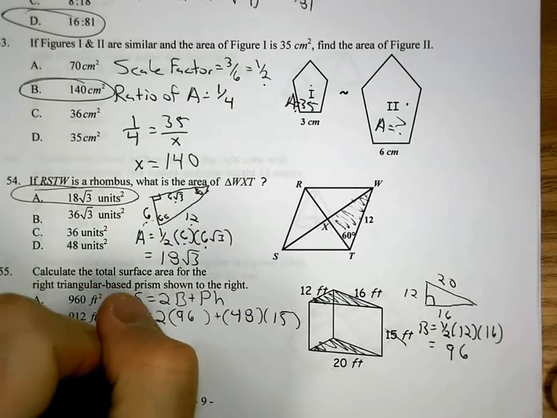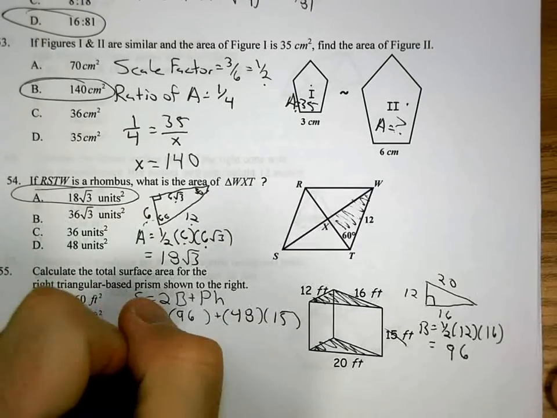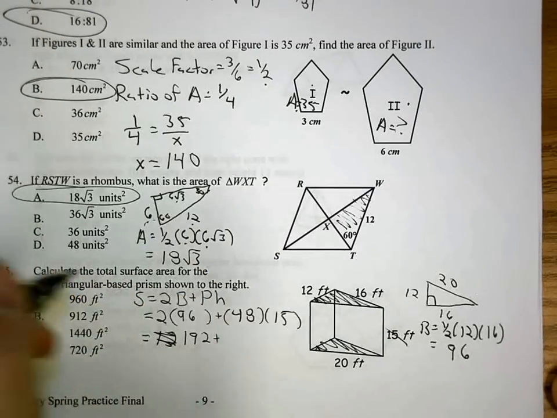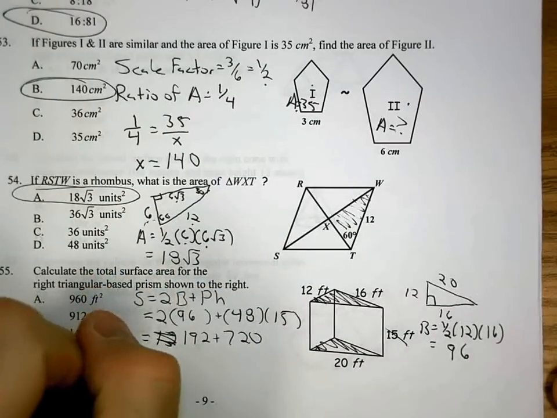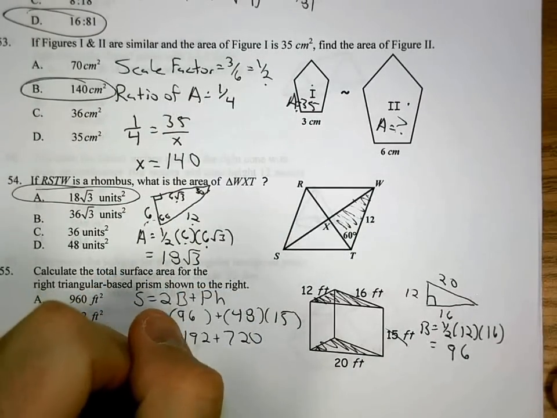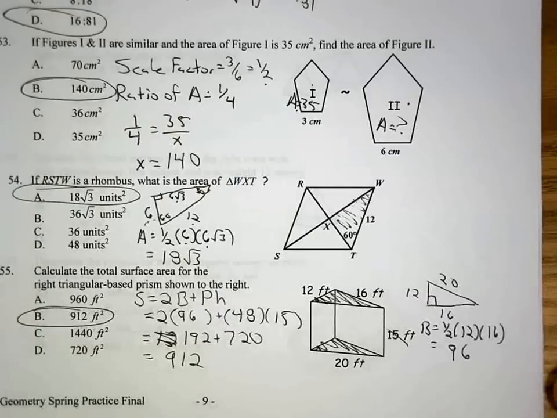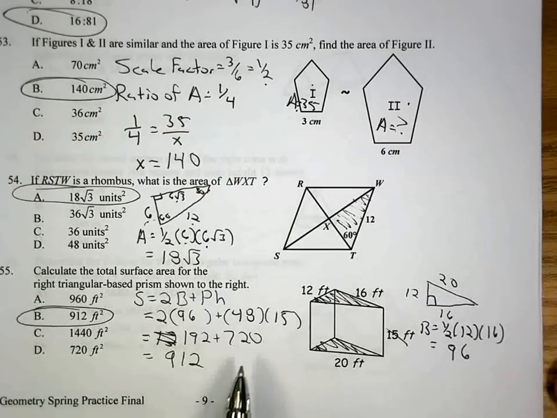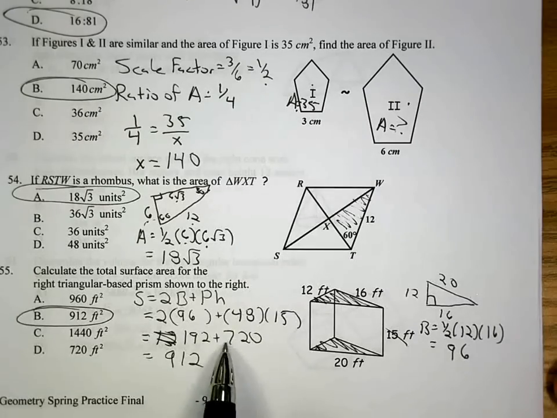I have all my parts. That's 192 plus 720 comes out to be 912. Just to make a note here, if it asked me for lateral area, it would just be the 720. So the answer would be D.